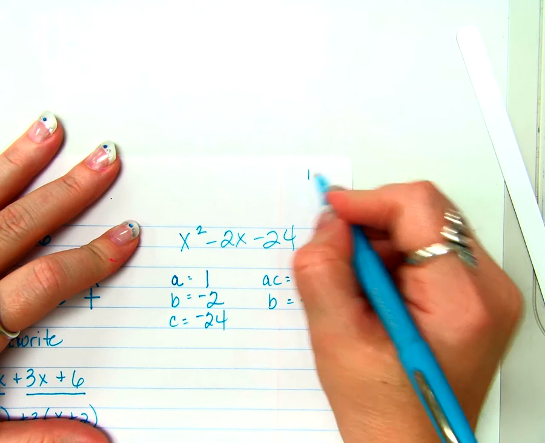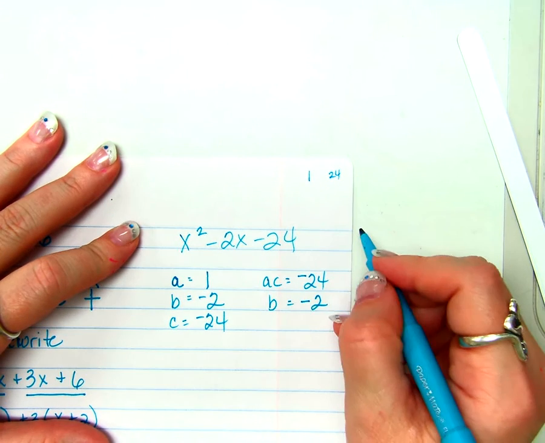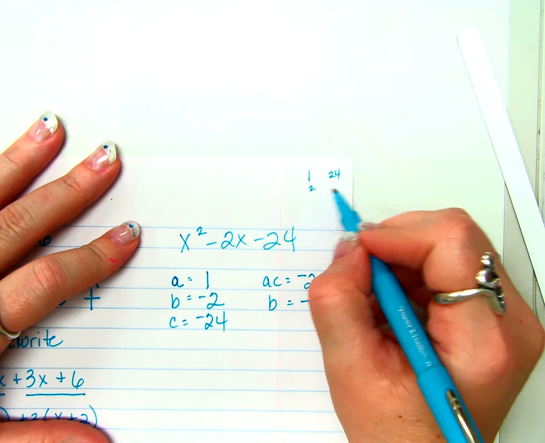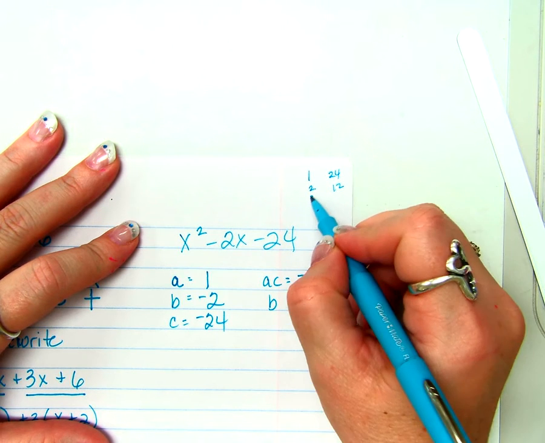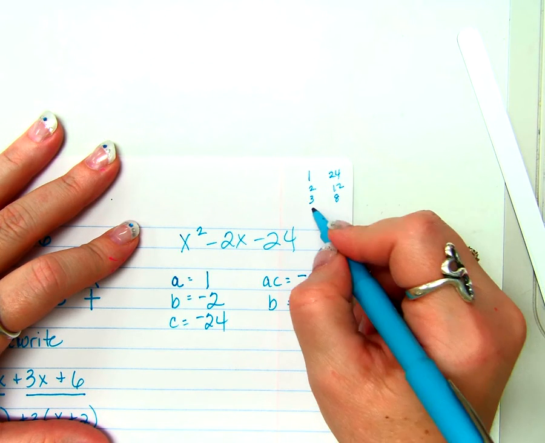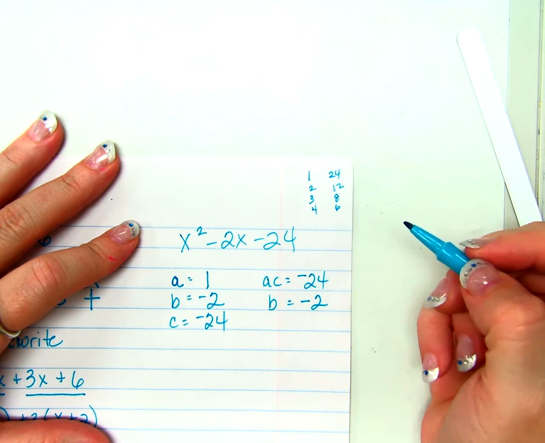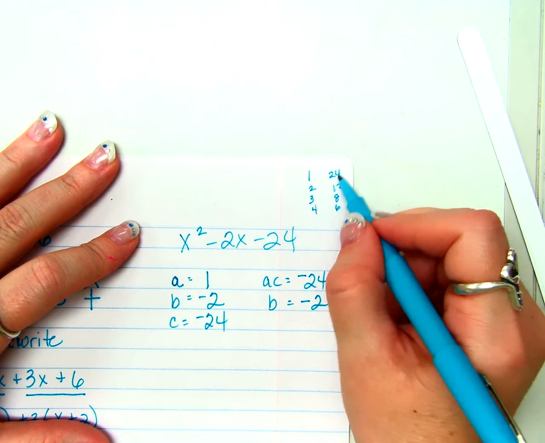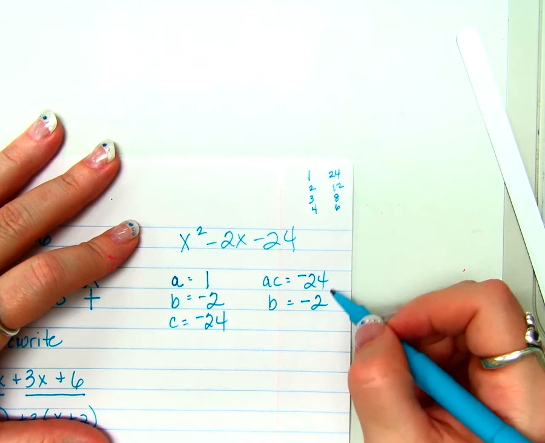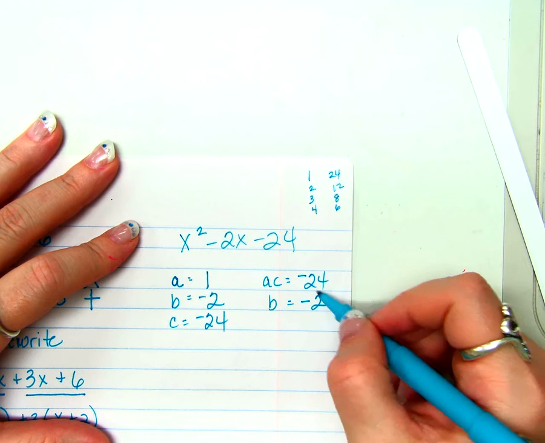Well, let's see. 1 and 24 multiply to be 24, right? 2 and 12. 3 and 8. 4 and 6. So somehow I have to use two of these, like one set of these factors, to make a -2.